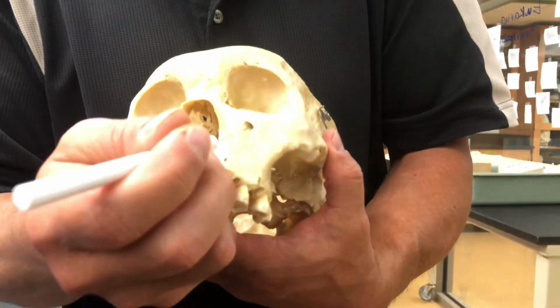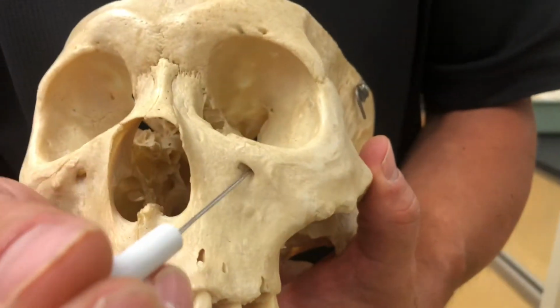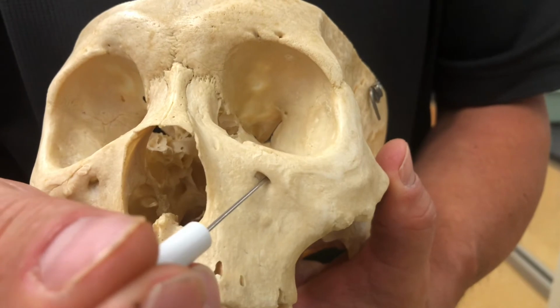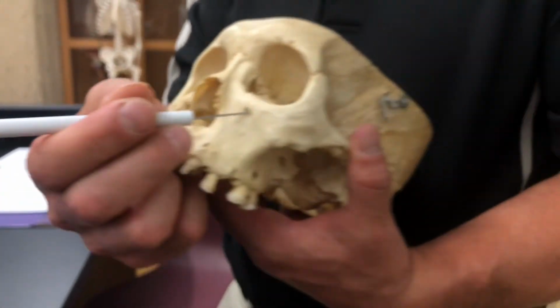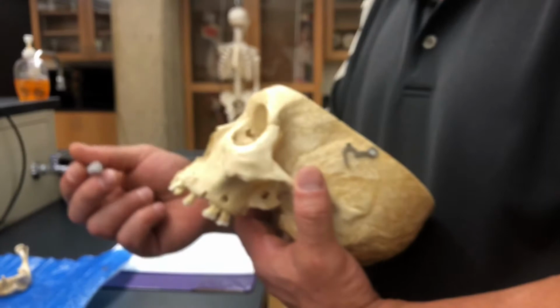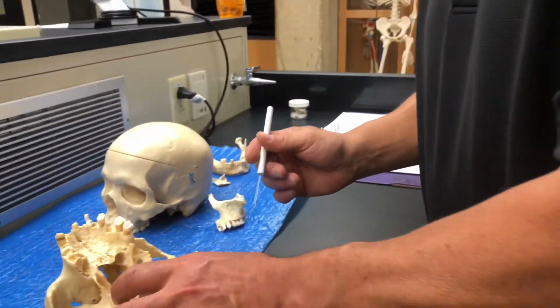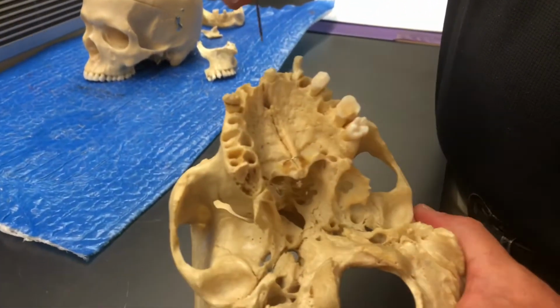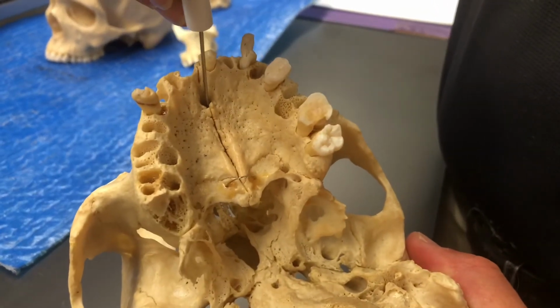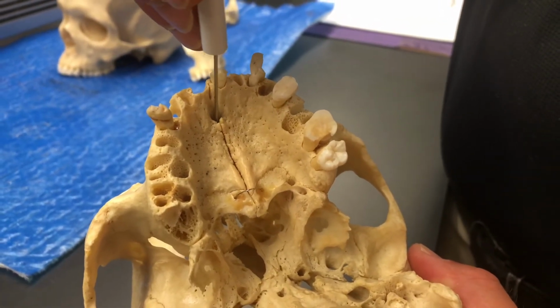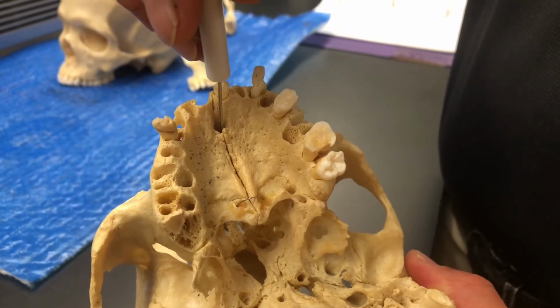Infraorbital foramen. We already showed you the supraorbital foramen, which was above the eye socket. Infraorbital foramen is going to be a hole below the eye socket or inferior to the eye socket. And here it is right here, folks. That is the infraorbital foramen right here. And then the last structure is the anterior palatine foramen. And the anterior palatine foramen, folks, is this hole right here behind the two front teeth. That is the anterior palatine foramen.